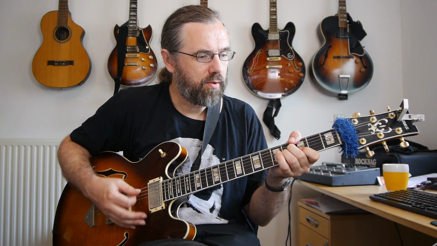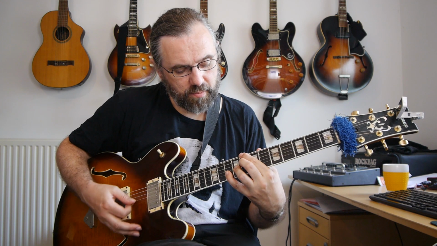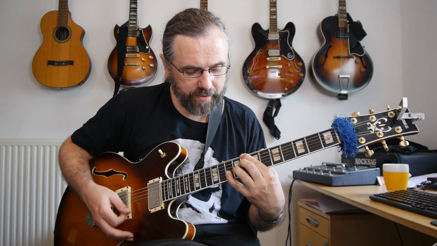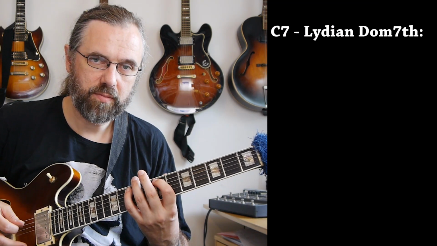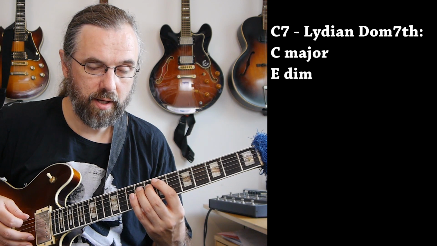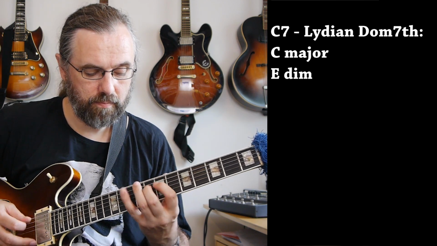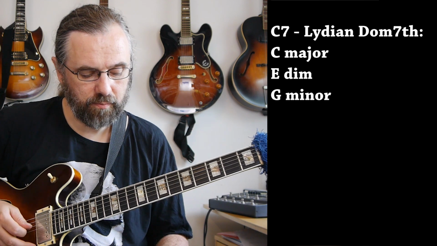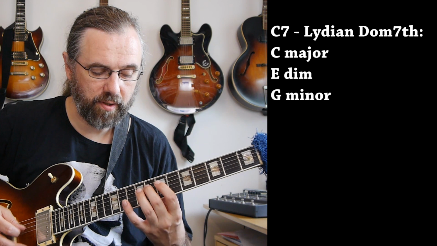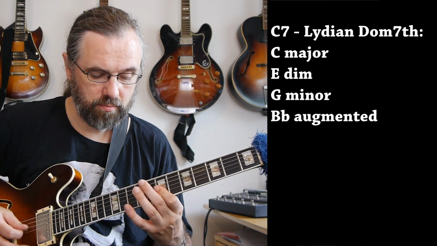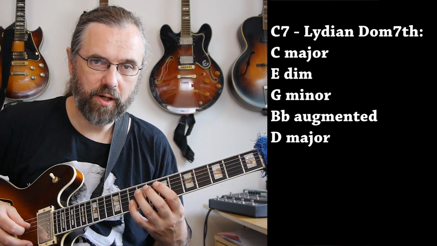Then we get G major, and then sometimes I'll play the C7 here. C7 in this case is a tritone dominant, and that means that it's a Lydian dominant. We actually get the same set of arpeggios as we just did for the E flat 7, so that's going to be C, E diminished, G minor, and then when we start adding the triads out of the Lydian sound, you would have a B flat augmented and a D major triad.